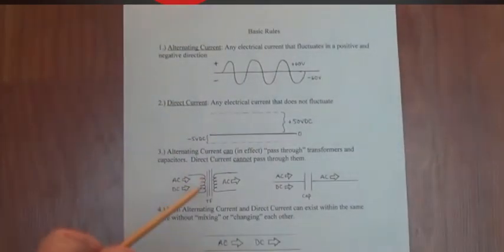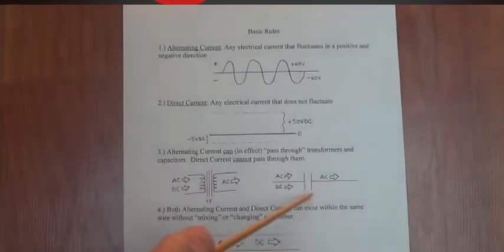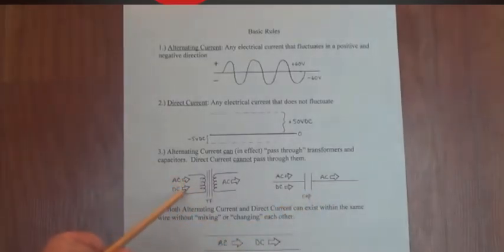Third, alternating current and direct current behave differently in a circuit. AC is able to pass through transformers and capacitors. Now, it really doesn't pass through them, but let's just say that if I feed AC and DC to a transformer, only the AC will appear on the other side. It's like a magic trick. Somehow it gets from here to here. Okay, it doesn't really pass through, though. As you can see, the wires are separated.